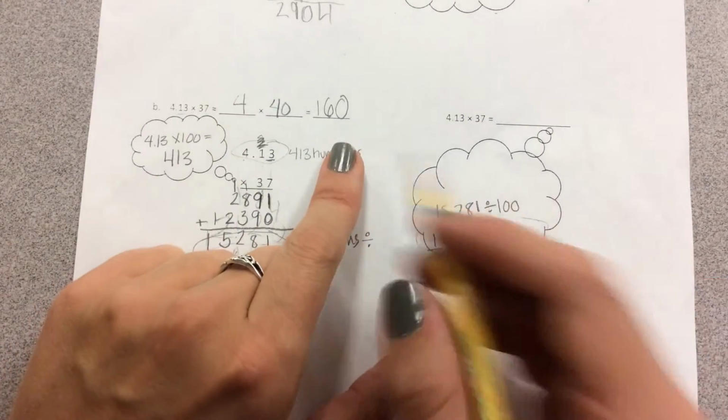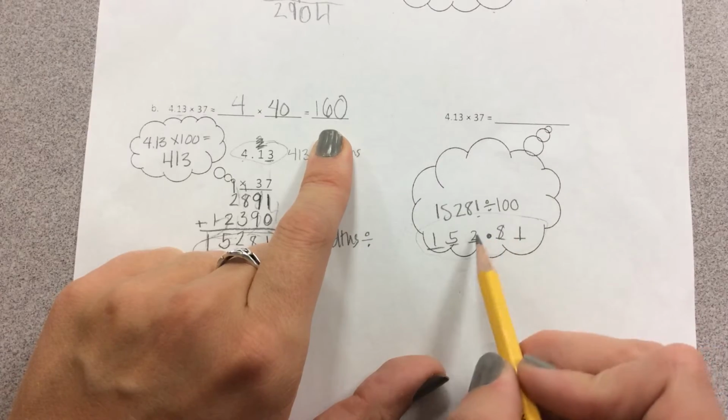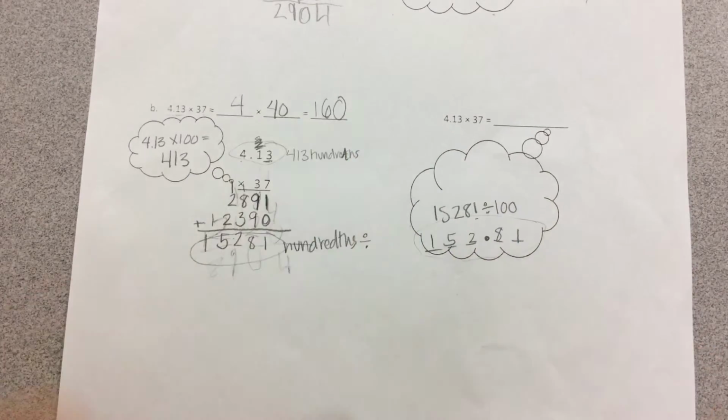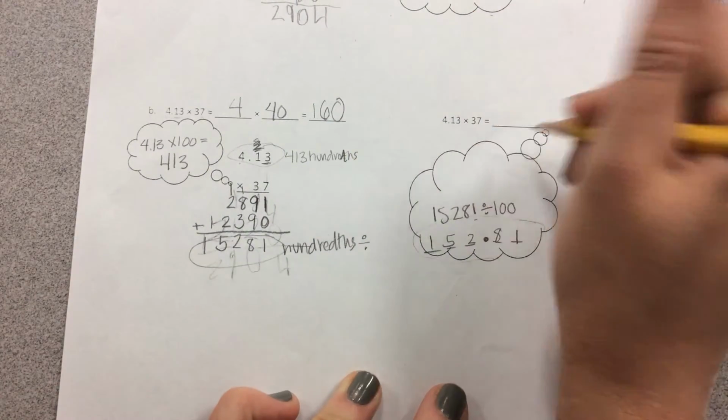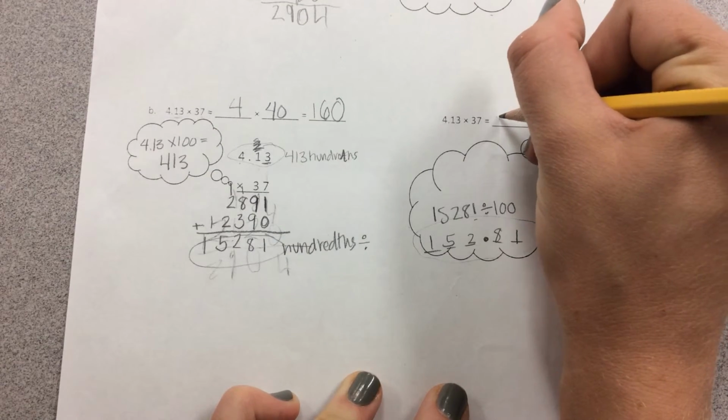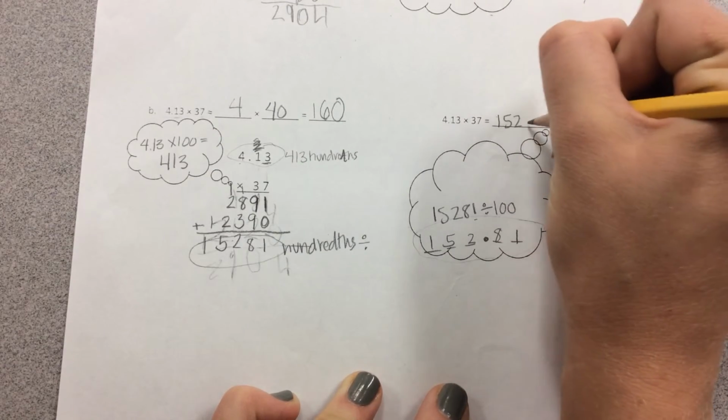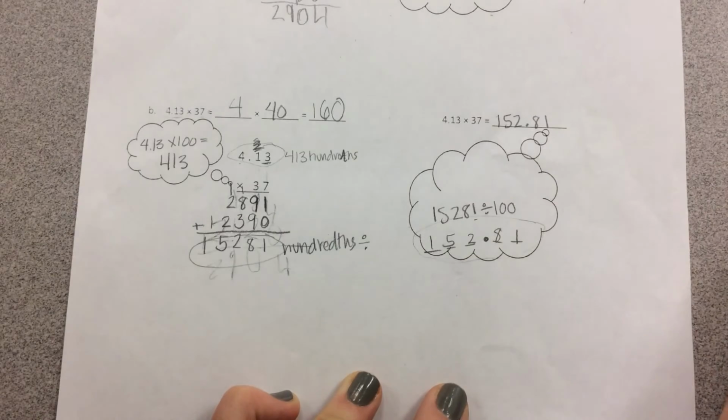Is that close to my estimate? 160, 152 and 81 hundredths. Yep. So I know that 4 13/100ths times 37 is 152 and 81 hundredths. Easy peasy, lemon squeezy.